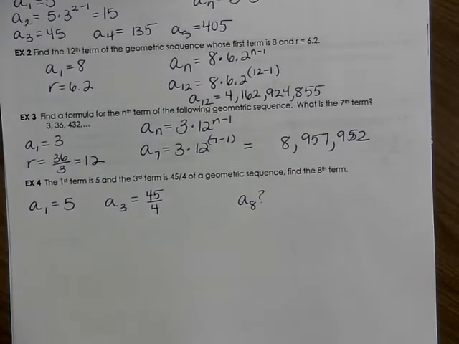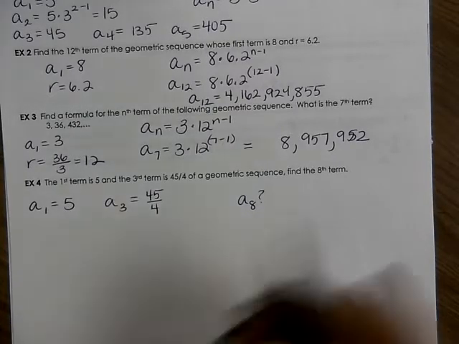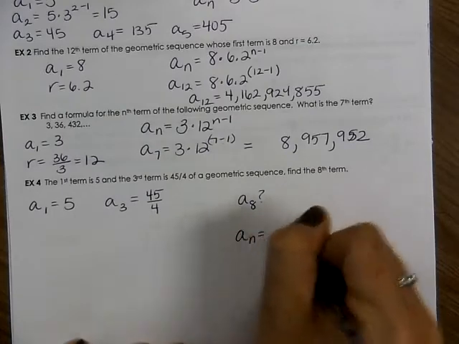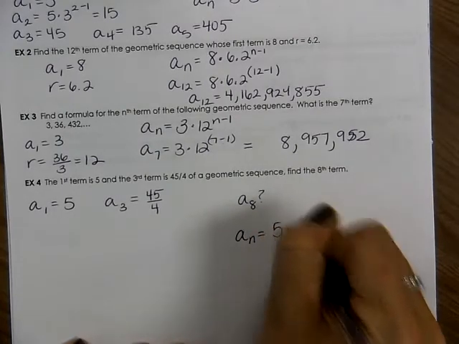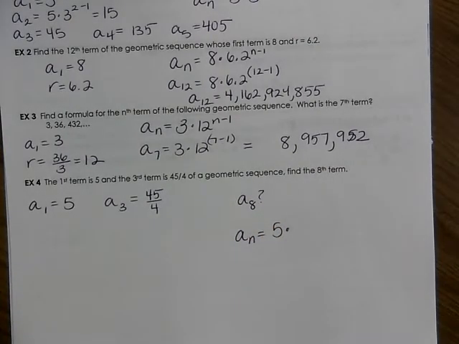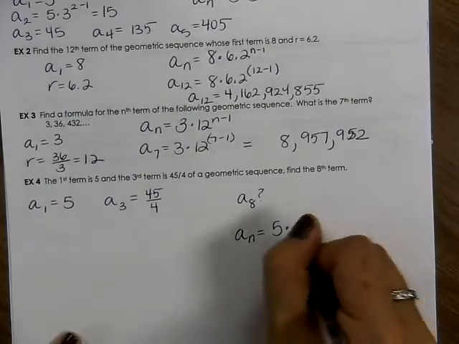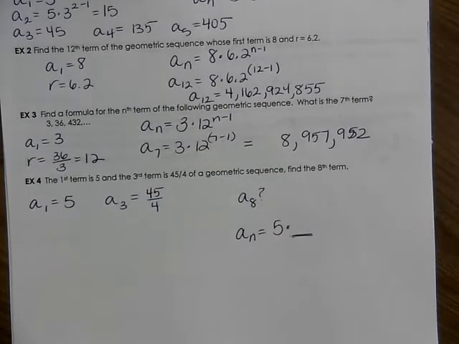So really, anytime you're going to look for a term, you really need a sub n, so you can substitute it in, right? So I need a sub n, and I know that a sub n has to be the first term times r raised to the n minus 1. What I don't know is r yet. So my question to you is, how am I going to find it?